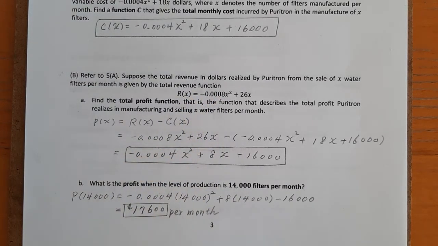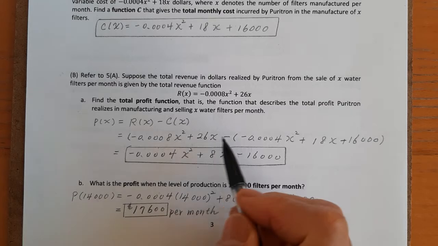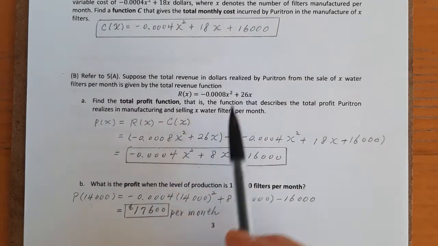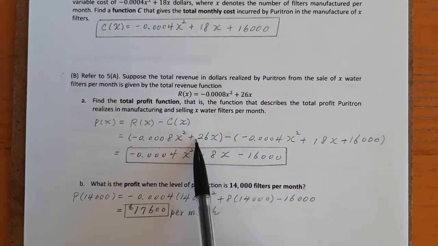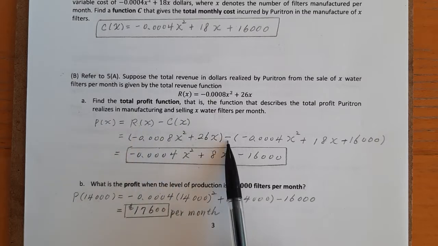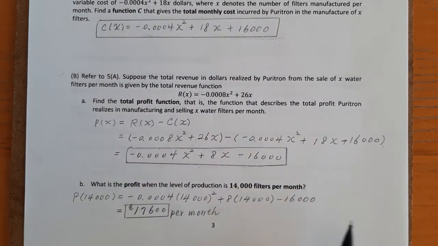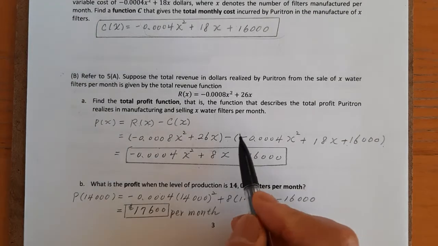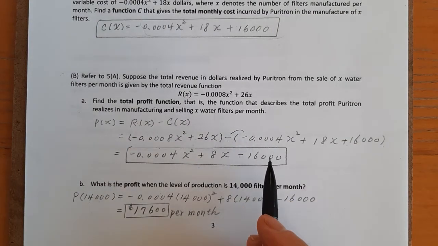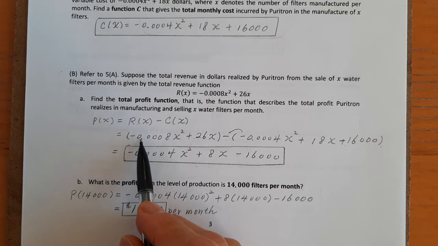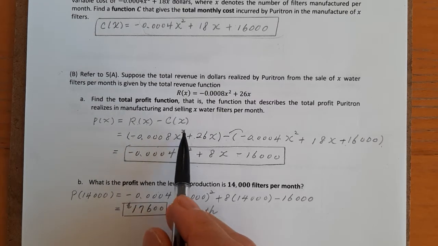So is this function R of X. The first function is R of X. This function, put it in here for R of X. Minus the cost function, this cost function, minus. Then you distribute it in, becomes plus. Negative 0.0008x squared.